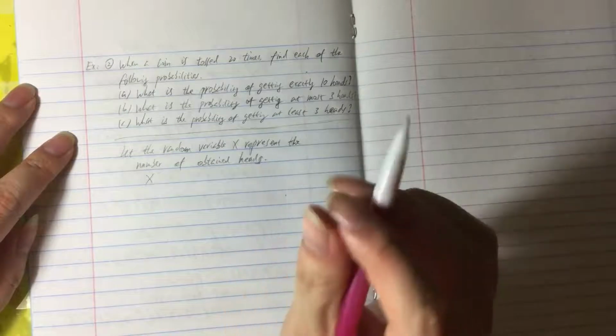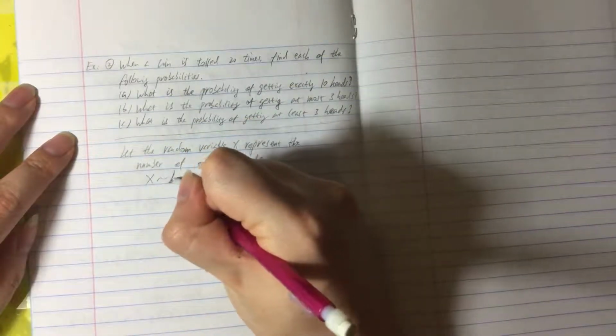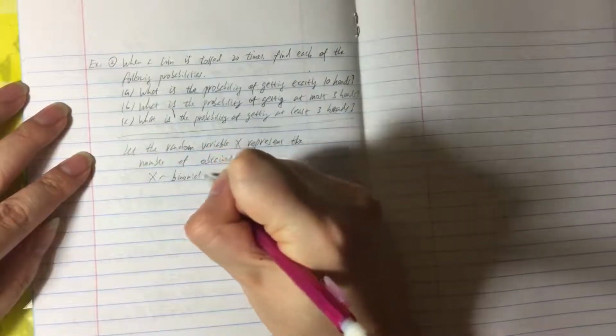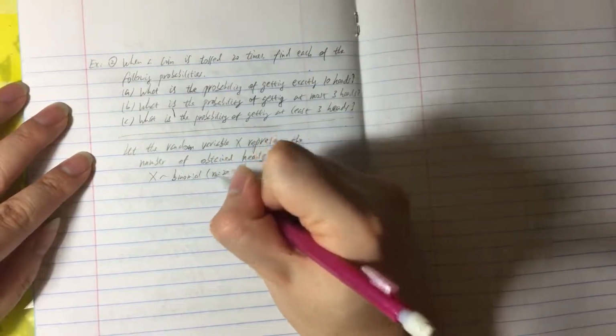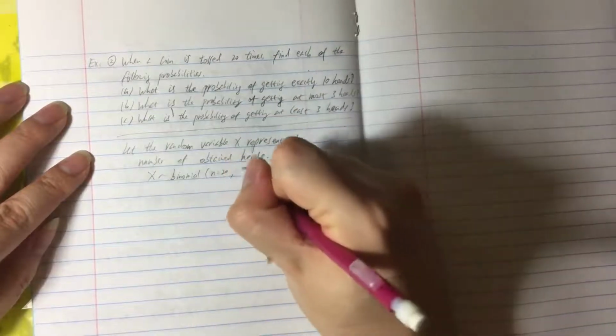Means we have 20 different trials. We have 20 trials, and consider head represents success, tail represents failure. This is a binomial distribution. X is a binomial distribution. Here, where n is 20, because we are tossing a coin 20 times. That means 20 trials. What's p?